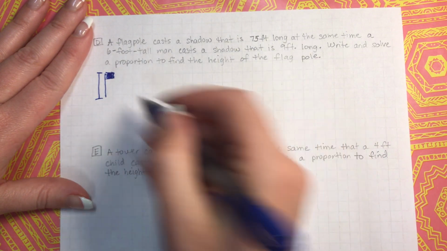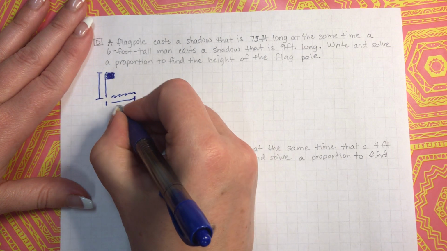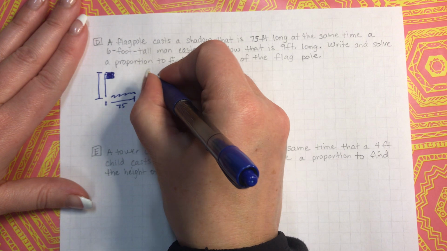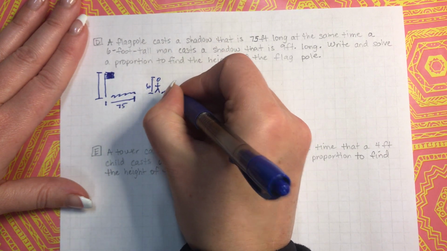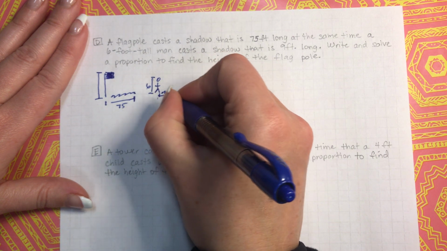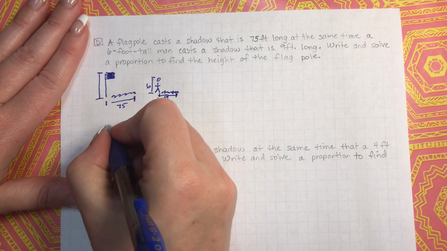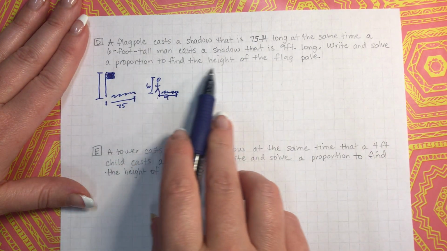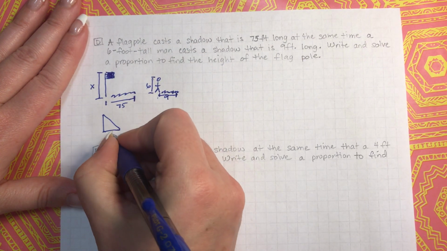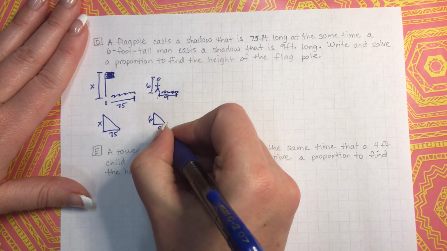A flagpole casts a shadow that is 75 feet long. At the same time, a 6-foot tall man casts a shadow that is 9 feet long. The problem says to write and solve a proportion to find the height of the flagpole. So we don't know that. That's our X. I'm going to draw my 2 triangles, 75 and X, and 6 and 9.